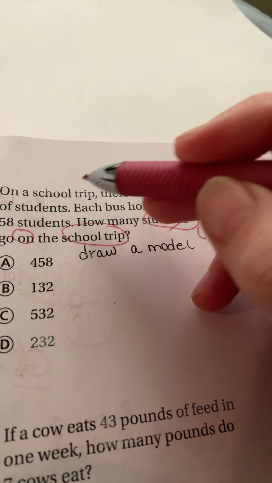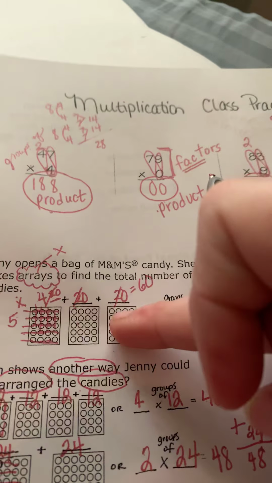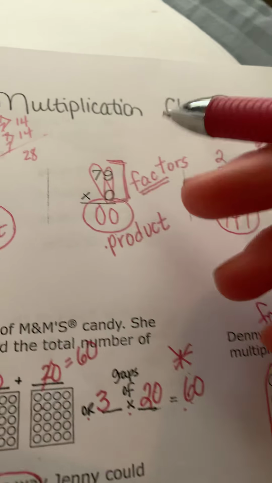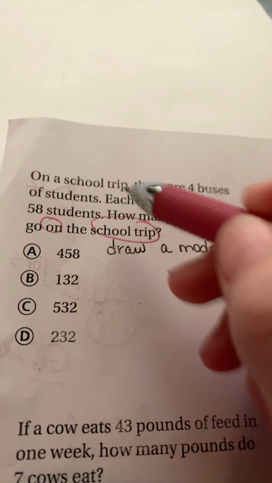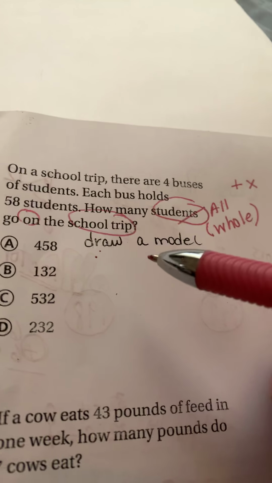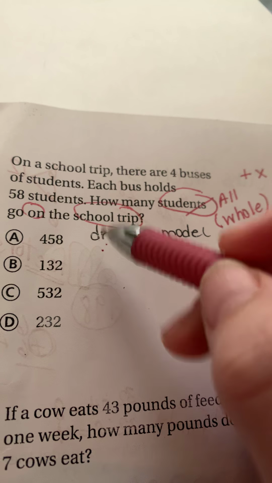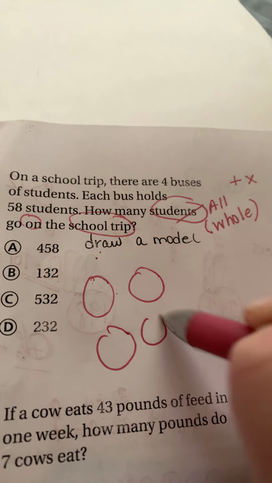Draw a model. You know the reason word problems are so hard? Because there's nothing to see. We rarely miss them if they give us a picture because we see it. We rarely miss it if we have the equation because we see it. So how do I see it if it's not a picture? I draw it. What could I draw? I could draw students, but where are the students? On bus. Okay, so we're going to start with 4 buses.